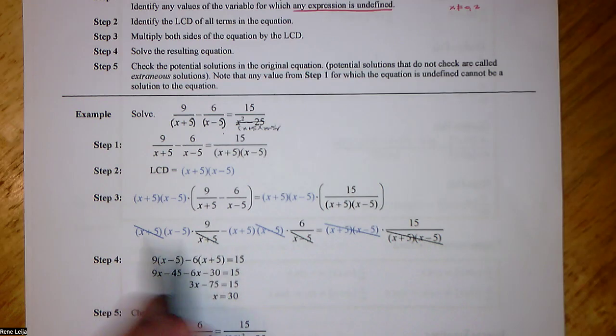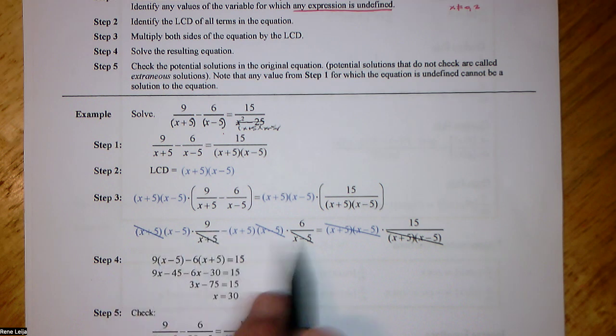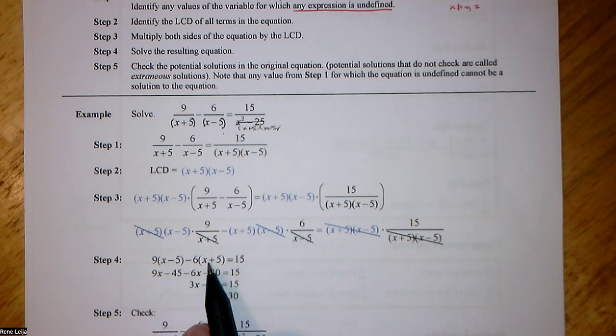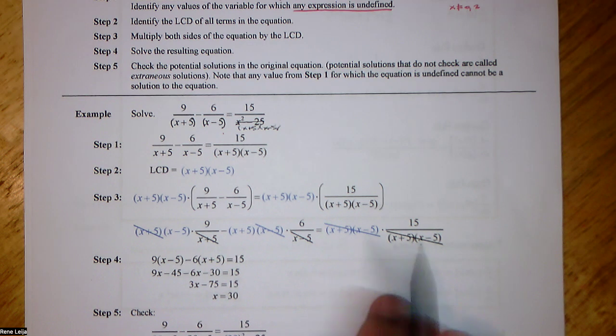So notice how the x plus 5s go away. So you're left with 9 times x minus 5 minus, and then here our x minus 5s go away. So we're left with 6 times x plus 5. And then on this side, both of our terms in the denominator get knocked out with the LCD. So you're just left with the 15.